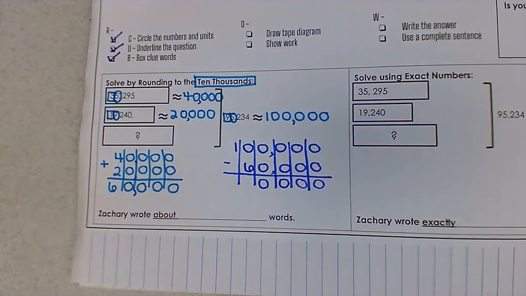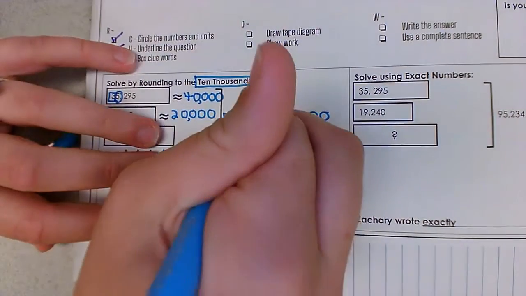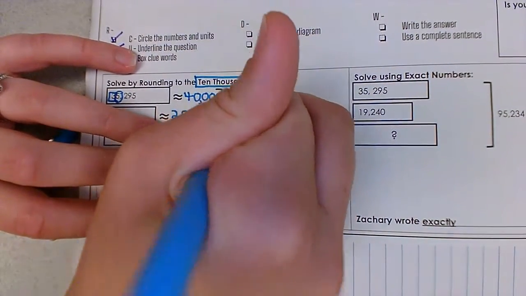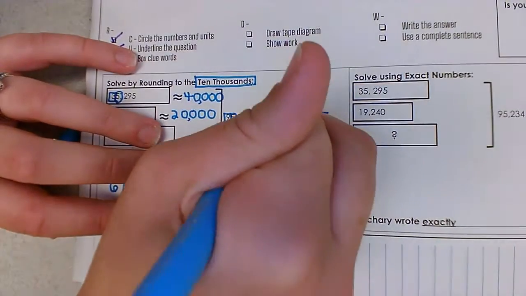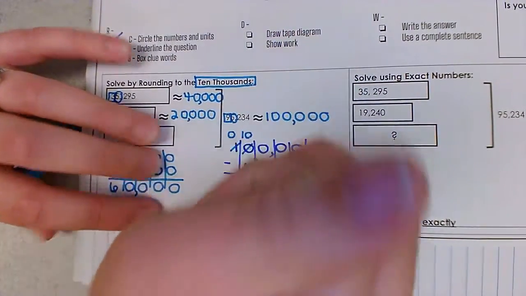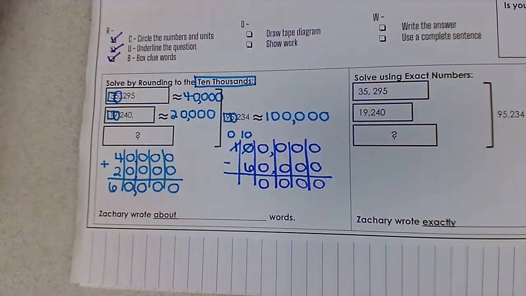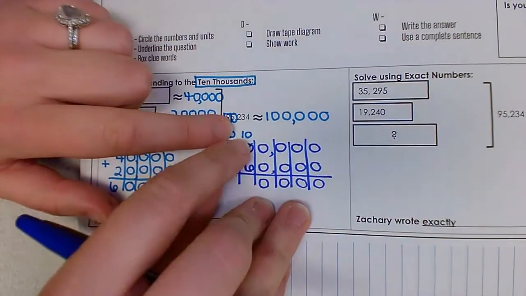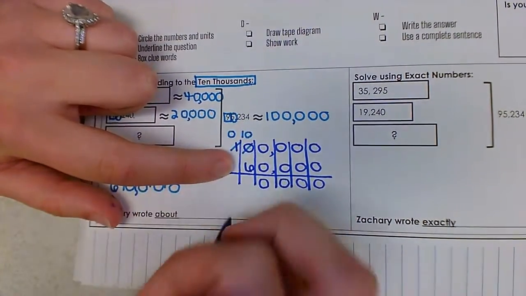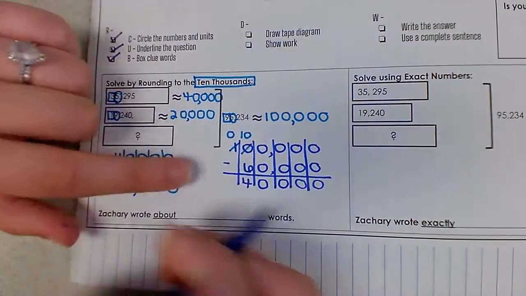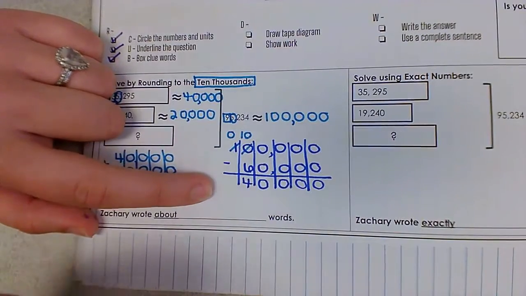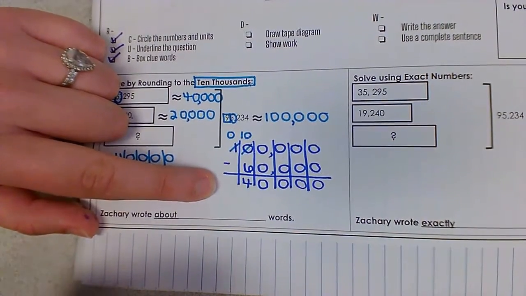If there's more on the floor, we need to go next door and get some more. Now I have more on the top. 10 take away 6 is 4. 0 take away nothing is 0, and I don't need to put a 0 in front of my place values.